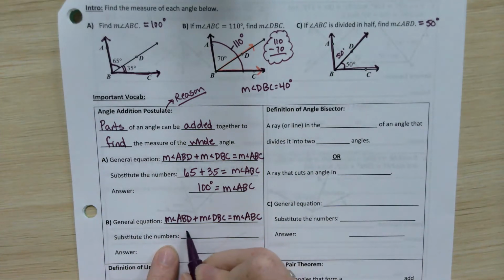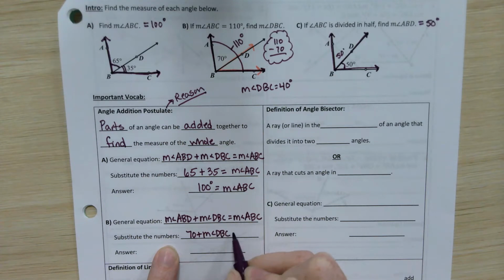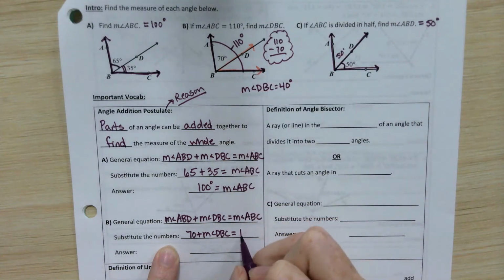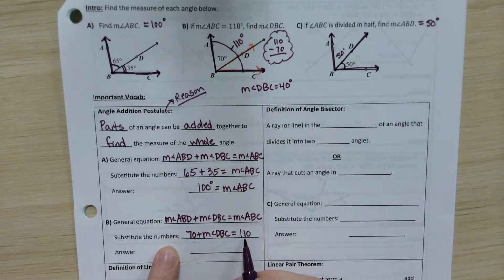Substituting this time, we'll have 70 degrees for the measure of angle ABD. We do not know the measure of angle DBC, so that will stay. But we do have the measure of angle ABC, the whole entire angle, as 110. And so that is where the subtraction comes in, the work to solve, which gives us the measure of angle DBC equal to 40 degrees like we had previously.